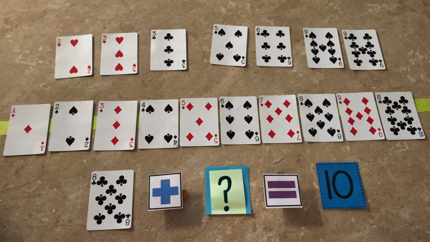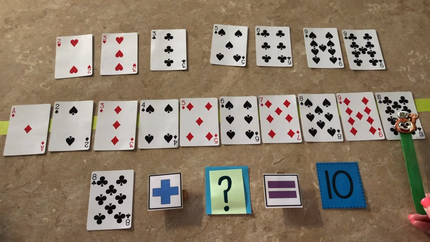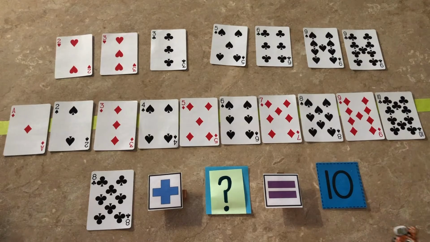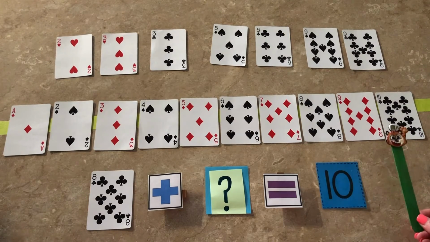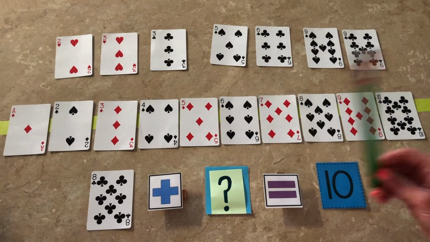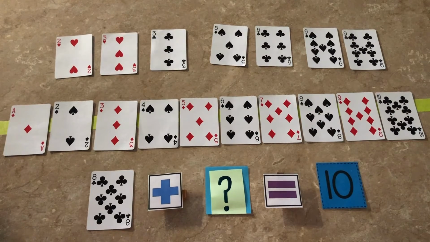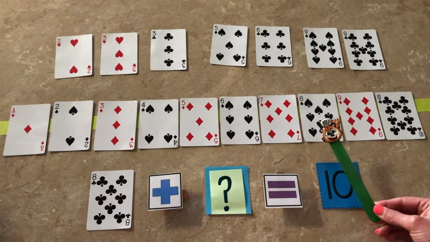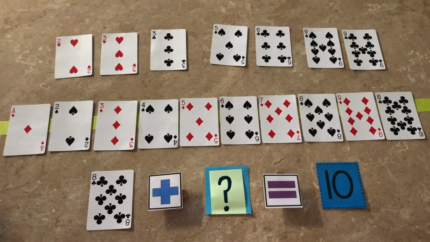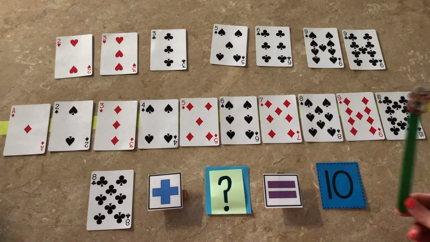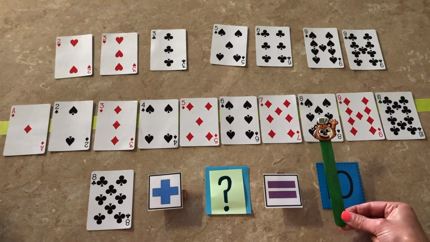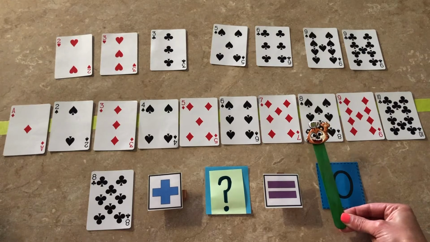Now, I can count backwards, starting at 10 because I know that that's what I'm making, and count backwards 8 and see where I land. Or I can start at 8 and count on to 10 and see how many jumps it takes me. So let's do both. Let's start at 8 and count on. Remember, don't say 1 until you take that first leap and land on your next number.